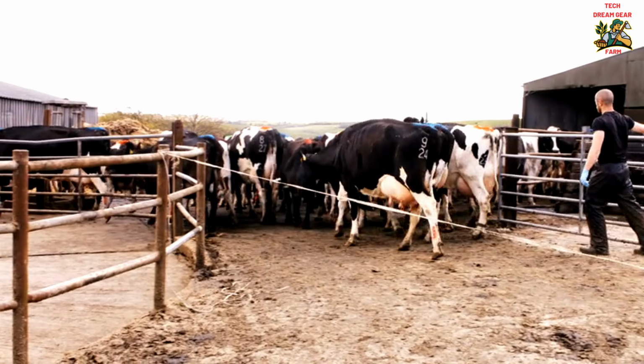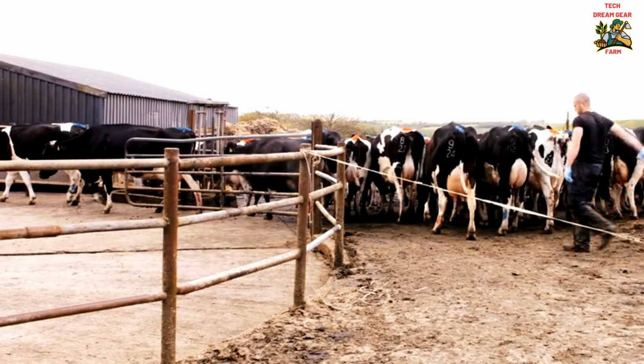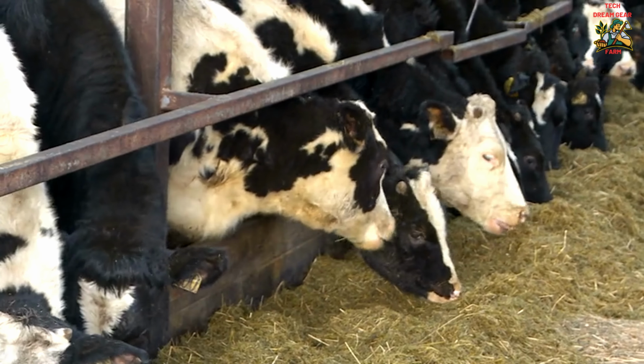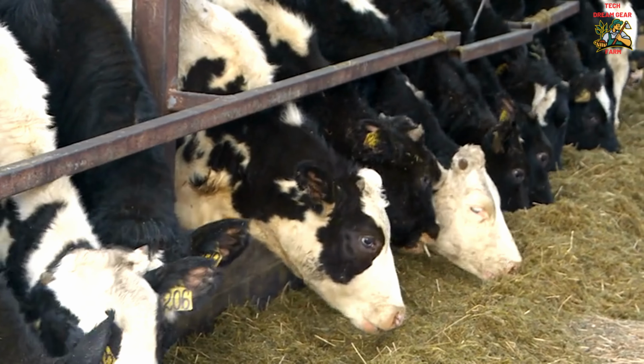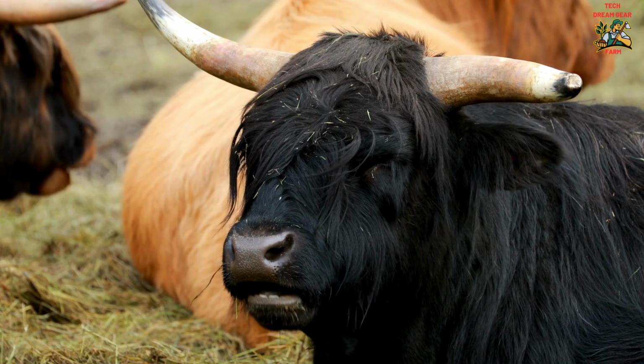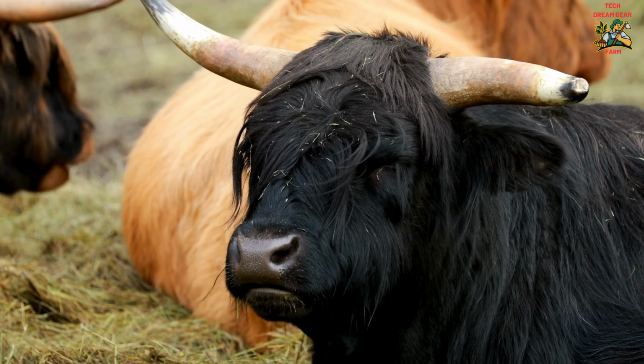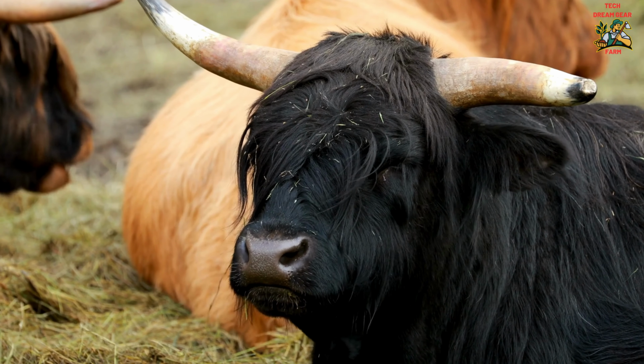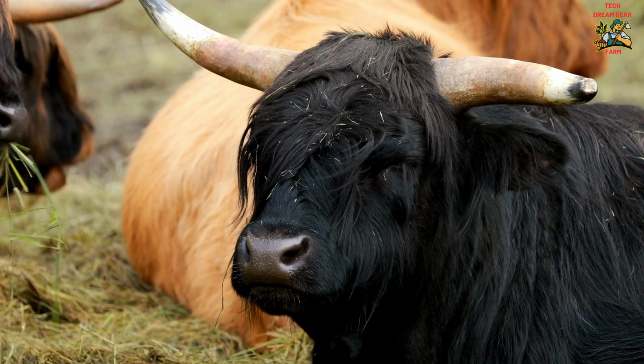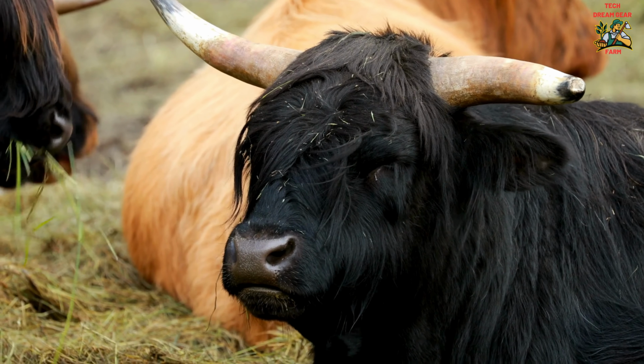Reducing stress. Since stress is a significant risk factor for BRD, minimize transportation times, avoid overcrowding, and provide cattle with enough space, proper nutrition, and water. The more comfortable your cattle are, the less likely they are to become sick.